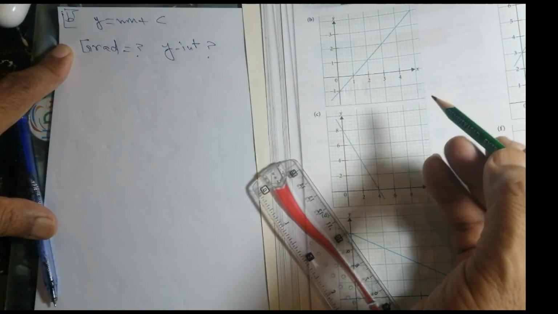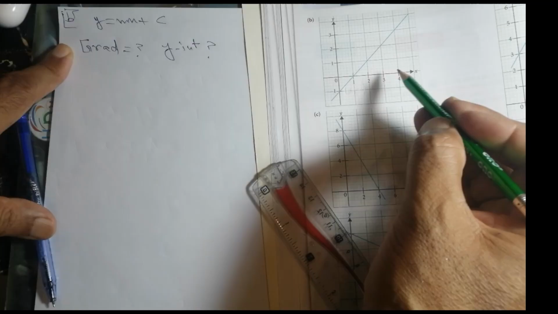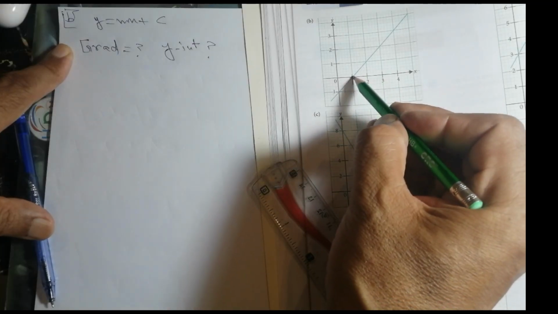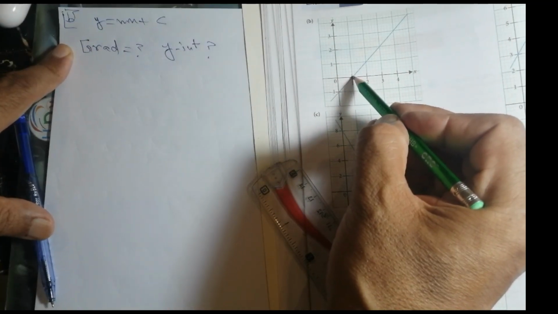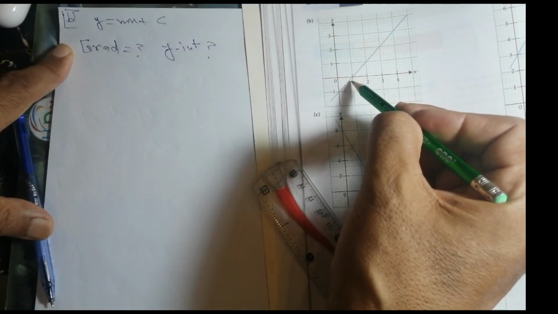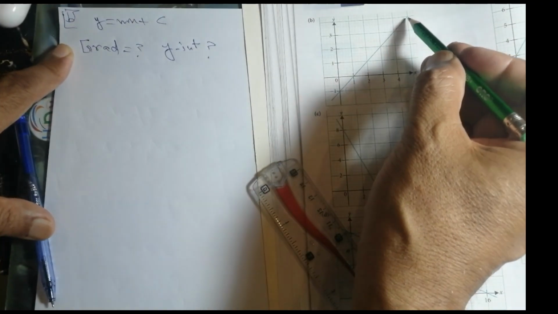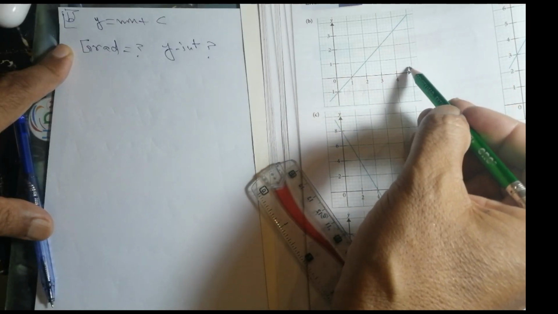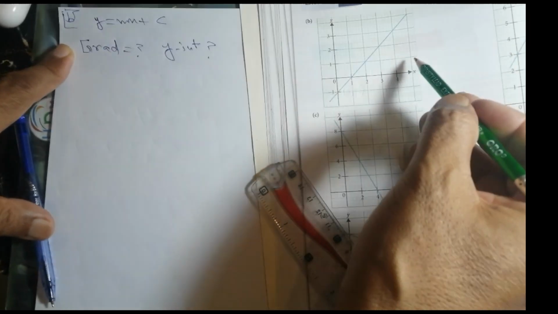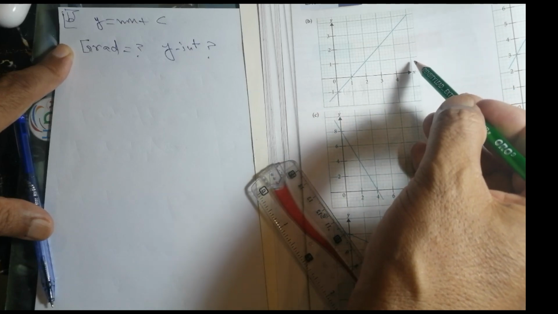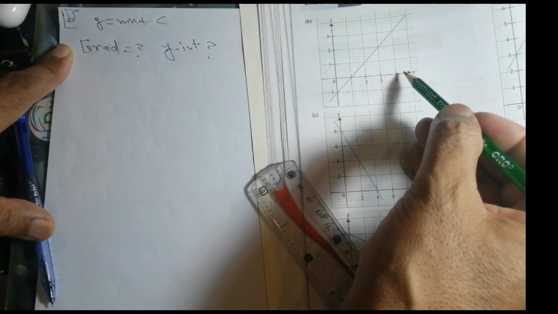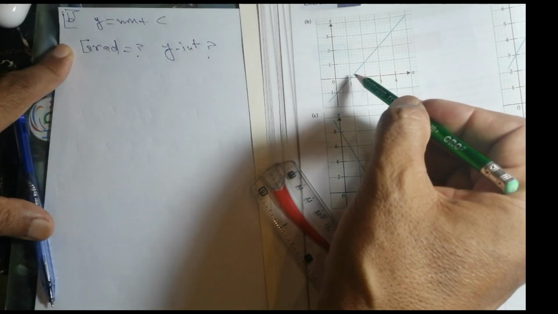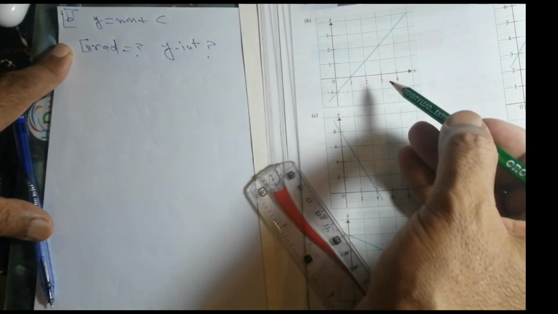We can take, for example, one point, this one, as I told, we can take any point. If we take this one, 1, 2, 3, 4, the rise, vertical distance or vertical change, is 4, and horizontal 1, 2, 3, 4, so 4 by 4.